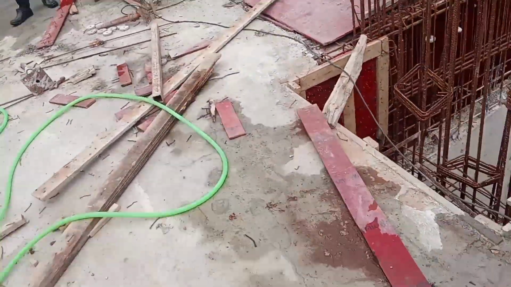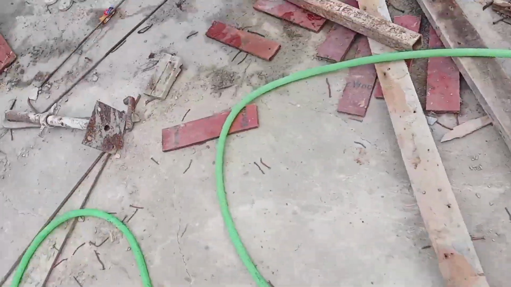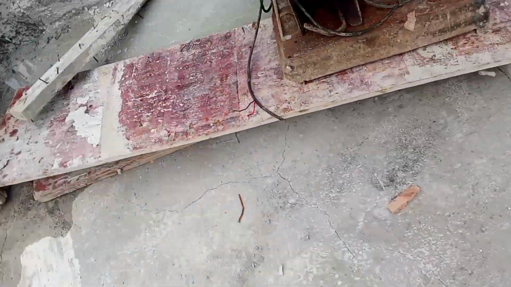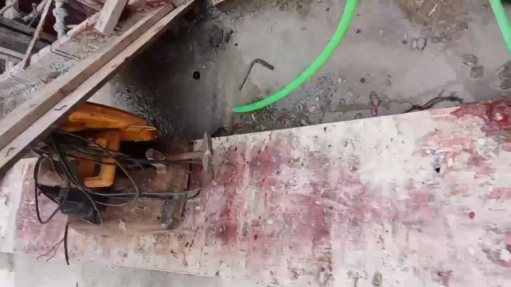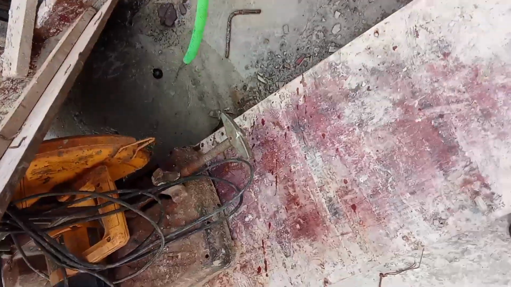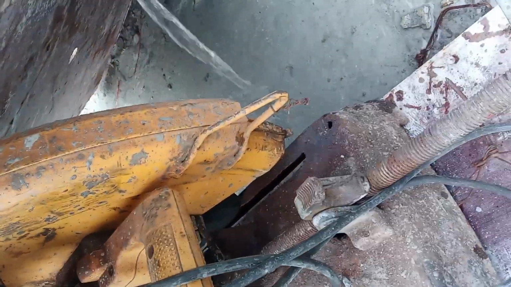Also the grinder is here. I will tell you about the grinder also. So first of all there should be a plug. Here is no plug, so we cannot use it here. This will be considered an unsafe act, and this is a worker, he is securing here. And the main thing is the guard should be here, here is a guard.